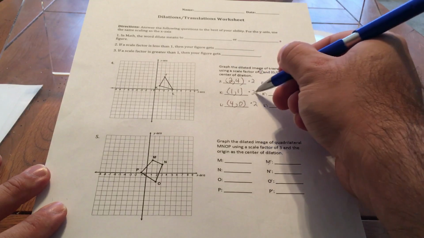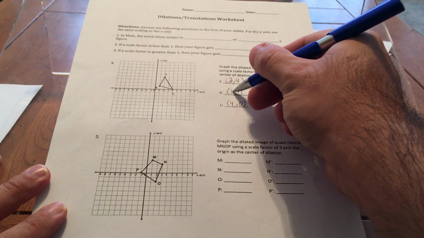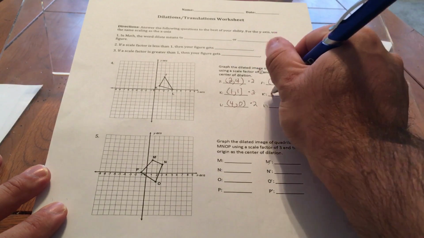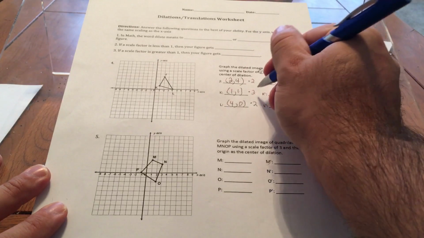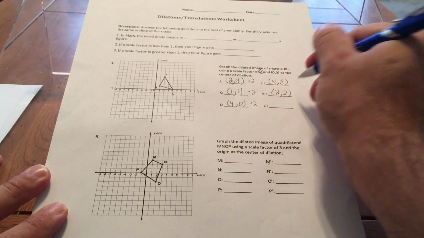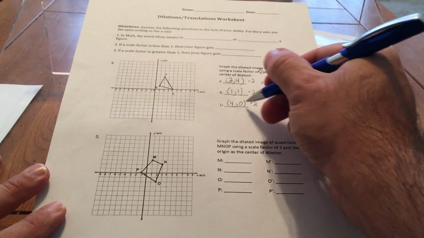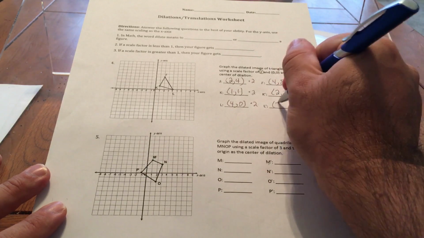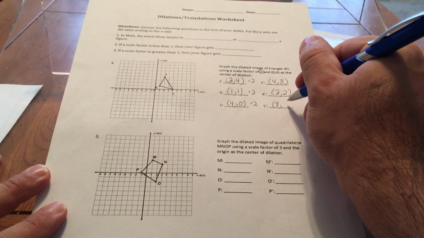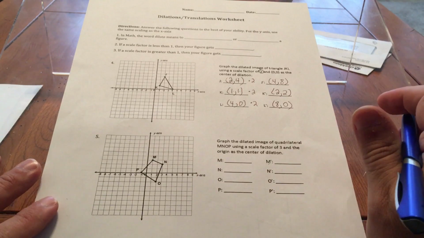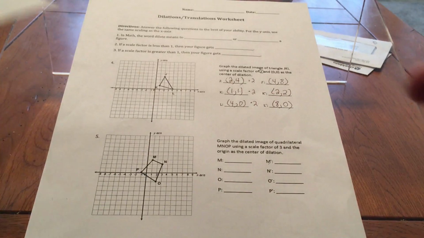To multiply 1, 1, we're going to take the x coordinate times 2. So 1 times 2 is 2. And then the y coordinate times 2. So 1 times 2 is also 2. And then the final one is to multiply the L here by 2. 4 times 2 is 8. 0 times 2 is still 0. Okay? And then the final step for this worksheet anyway is to graph the new figure.